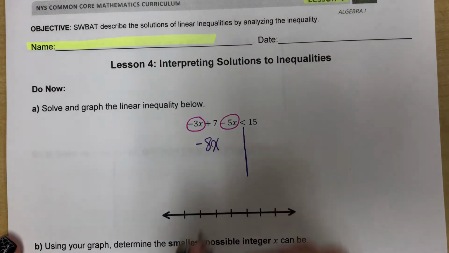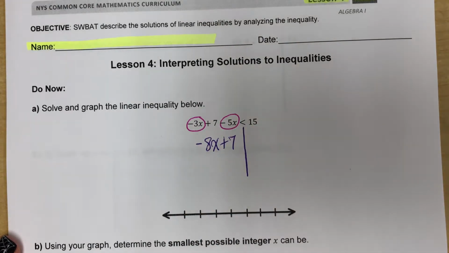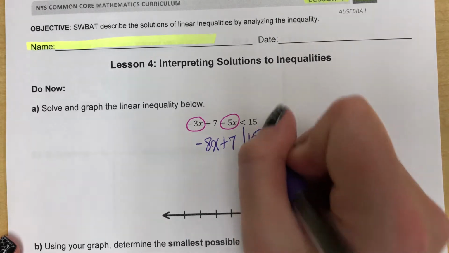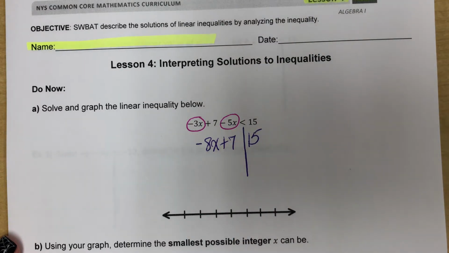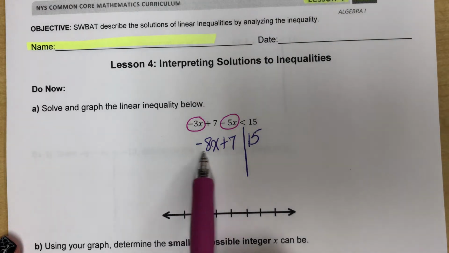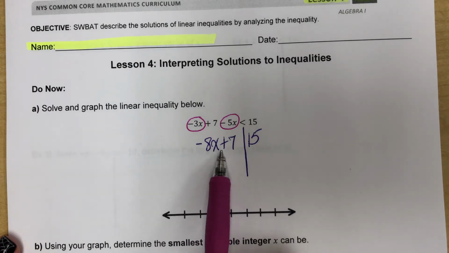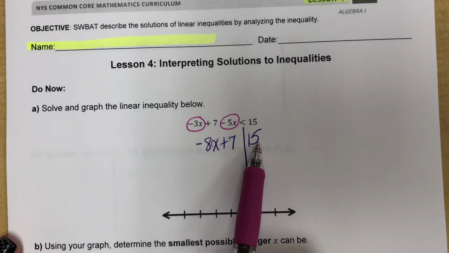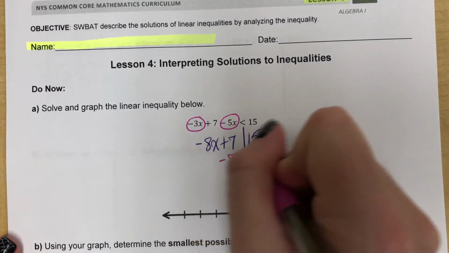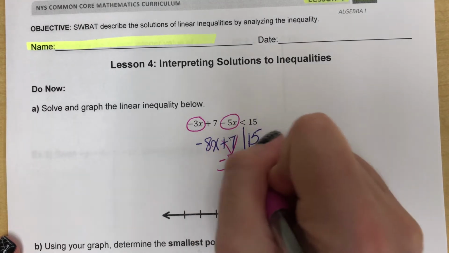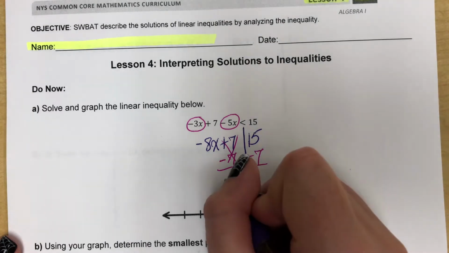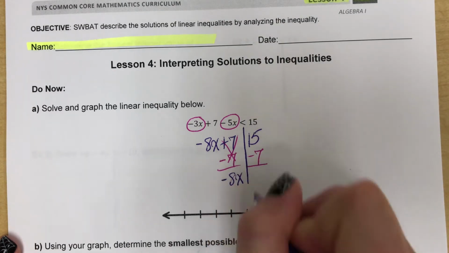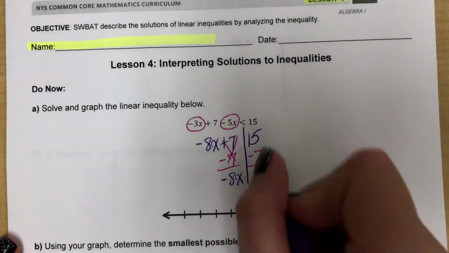That plus 7, I just bring it down. And then the 15 on the opposite side I bring down as well. Now I just continue solving from here. I don't have any more like terms, so now I'm going to go to opposite sides by doing the opposite operation. I can combine 7 and 15, so I'm going to bring the smaller number to the bigger. The opposite of adding 7 is subtracting 7, so I'm going to subtract 7 on both sides. All I have left is a negative 8x. 15 minus 7 is 8.